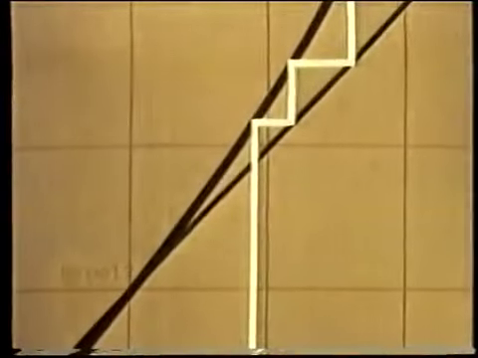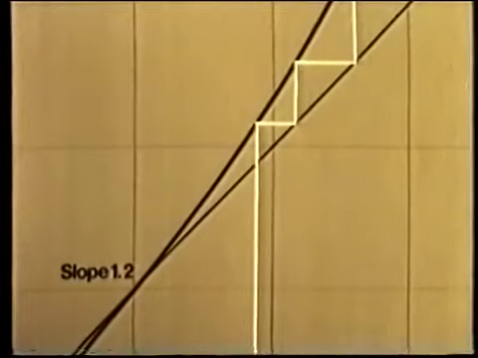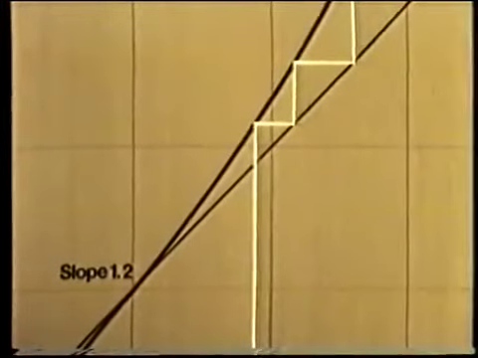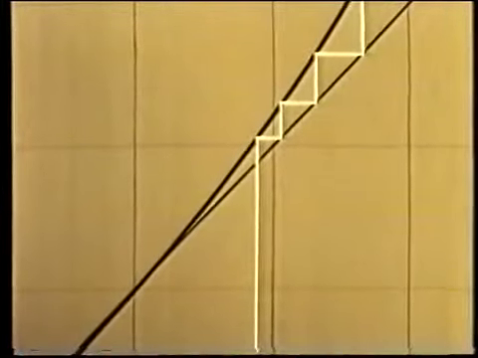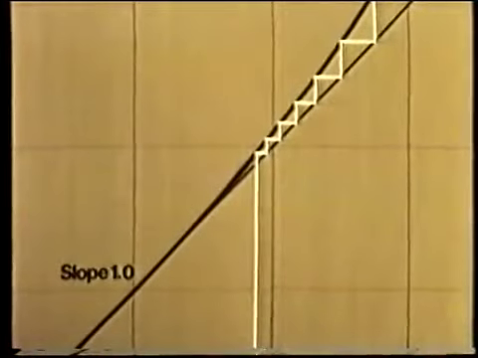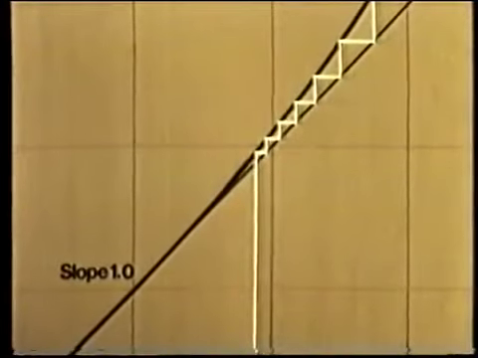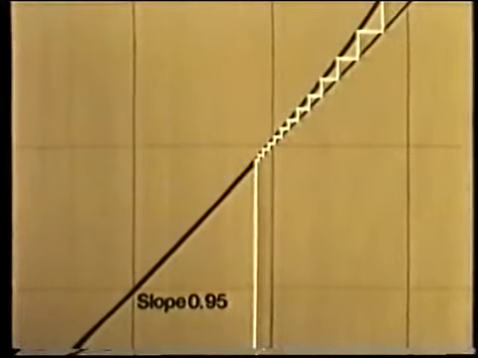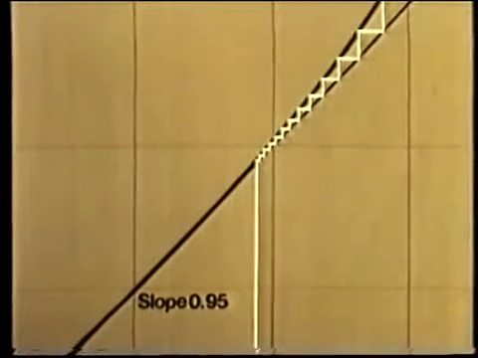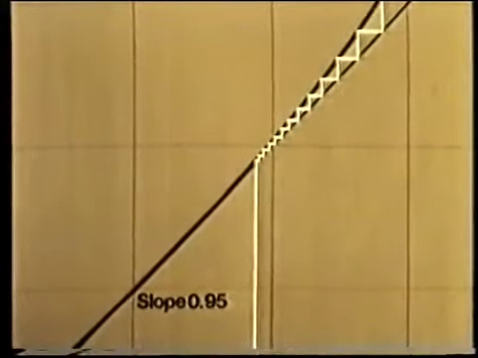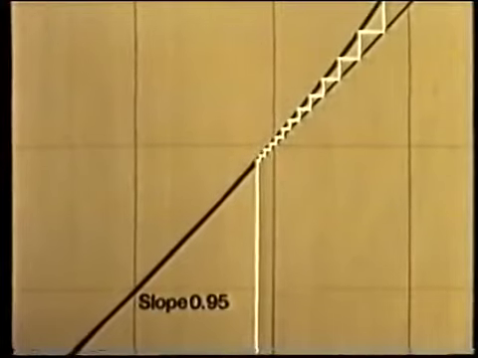Now let's look more closely at what happens when we take functions with slopes closer and closer to 1. The sequence still diverges even though the slope at the solution is less than 1, because in this case we're not starting close enough to the solution.